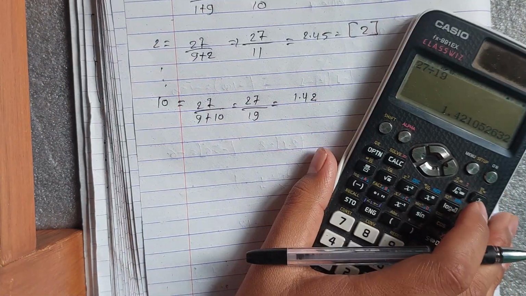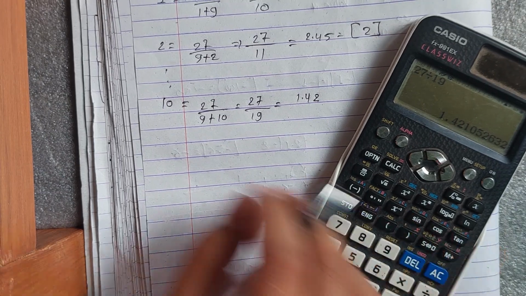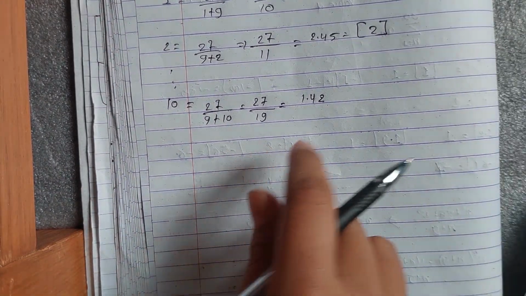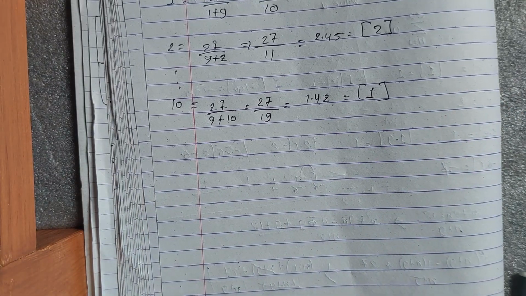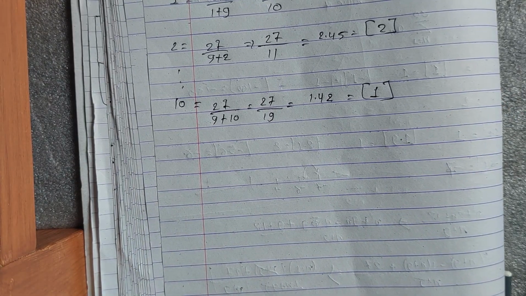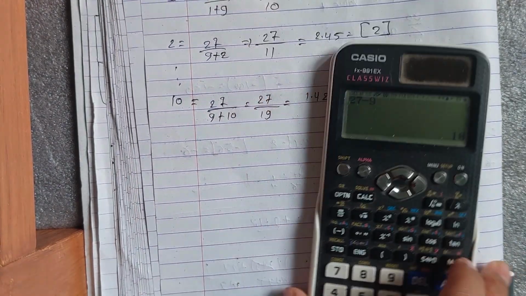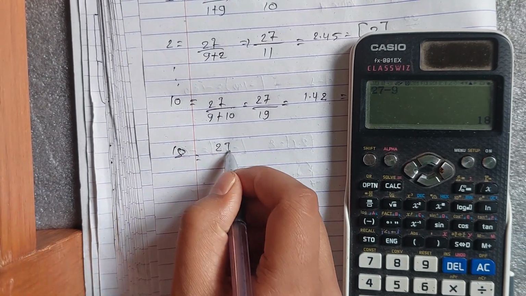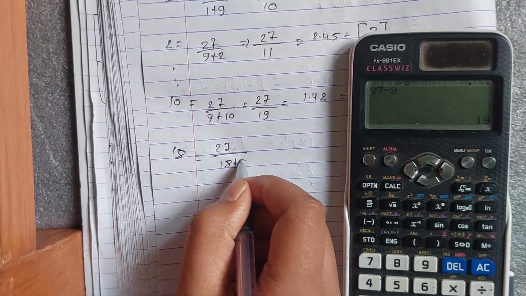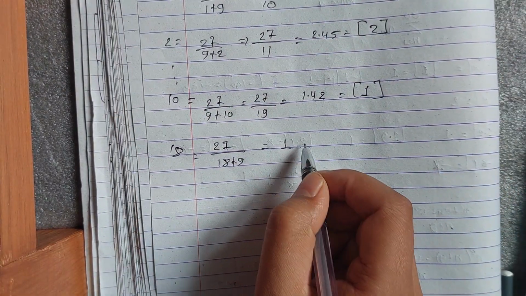So up to when the greatest integer becomes 1: when n equals 18, this became 1.